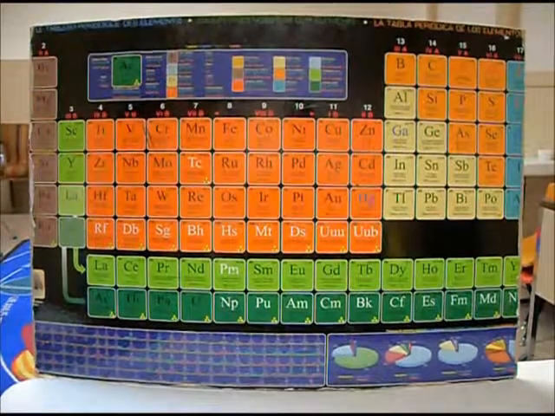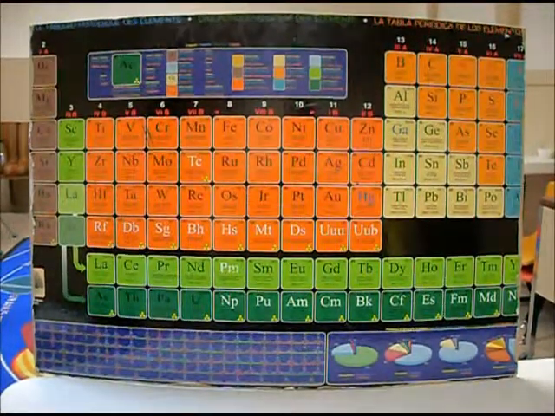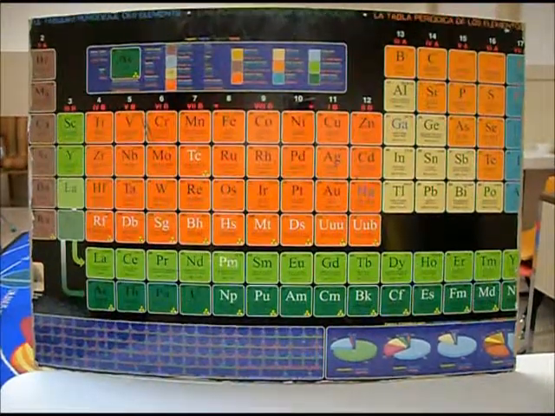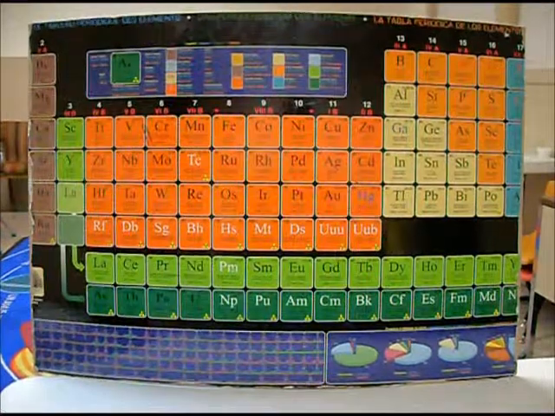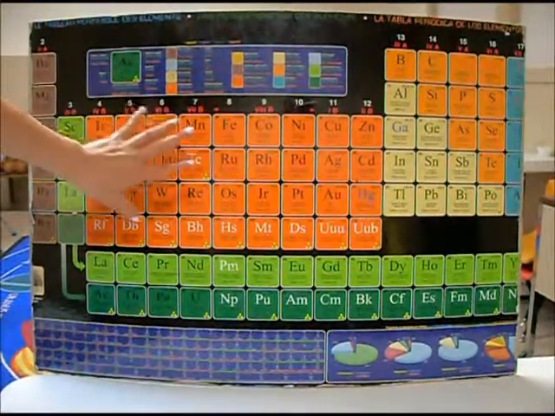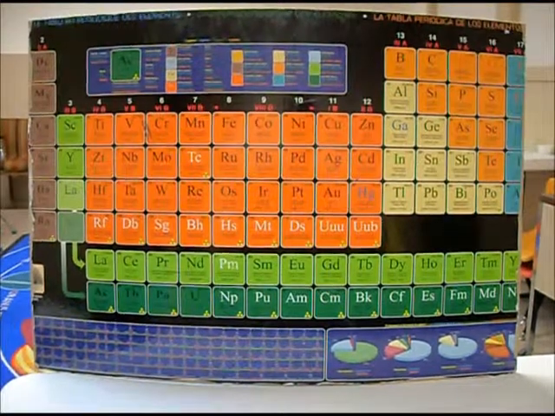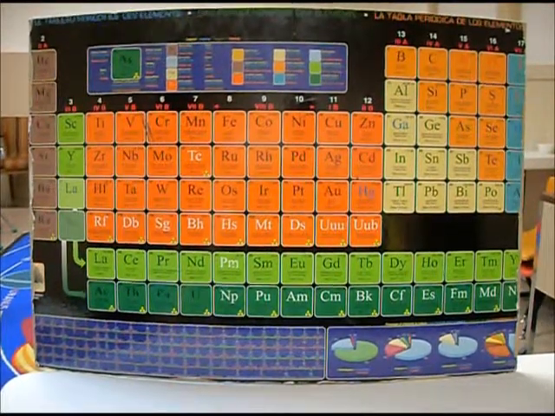The second group is the alkaline earth metals. They're very reactive metals, and they have two valence electrons. They're silver colored and more dense than group 1. The third group is transition metals. They have one or two valence electrons, and they have higher densities and melting points.